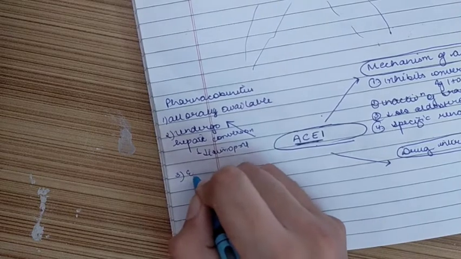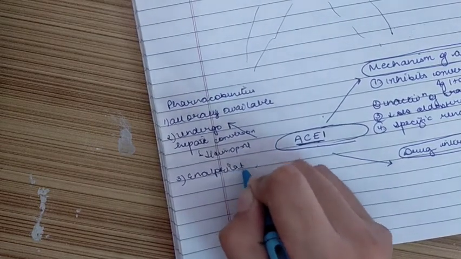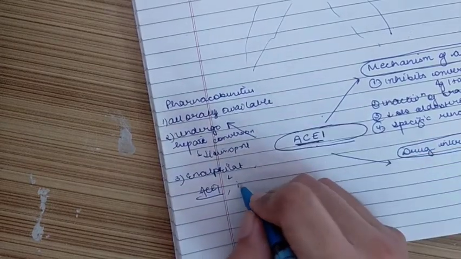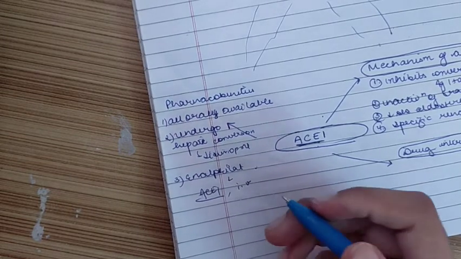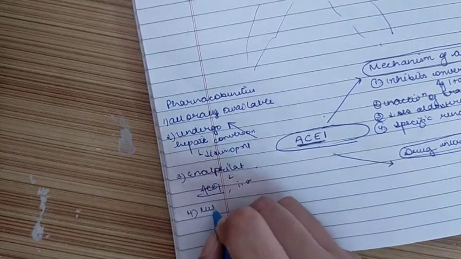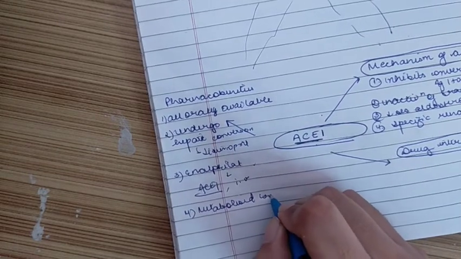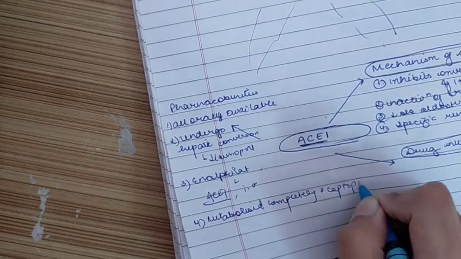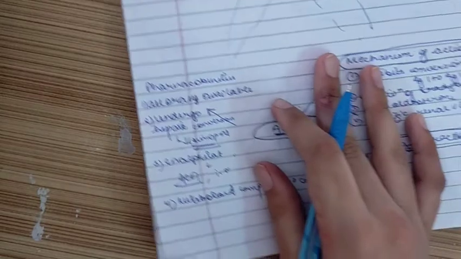Then enalapril is the only ACE inhibitor which is available intravenously, and they can be metabolized completely. Some, captopril. Lisinopril is drained out in urine unchanged.